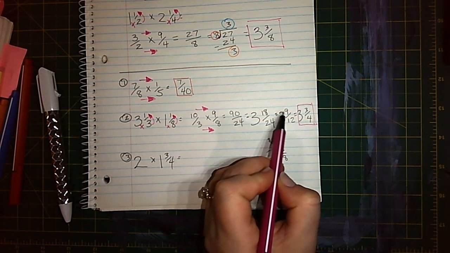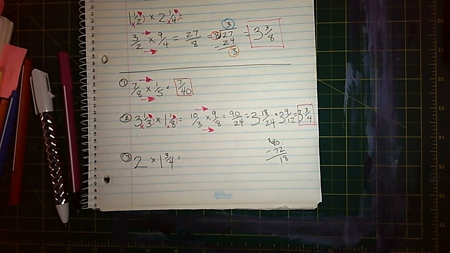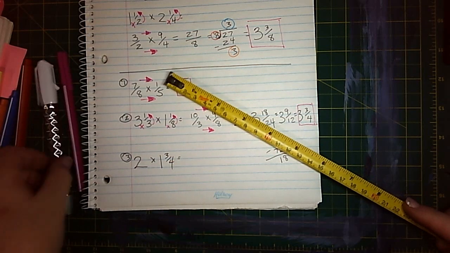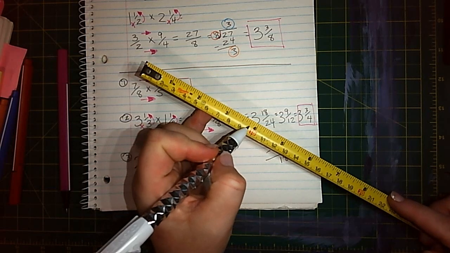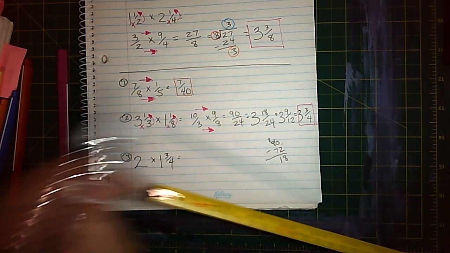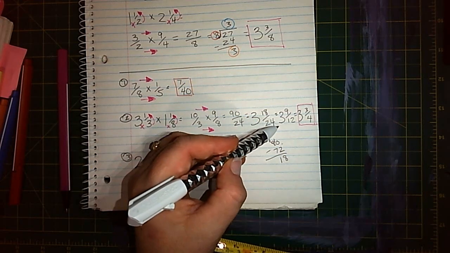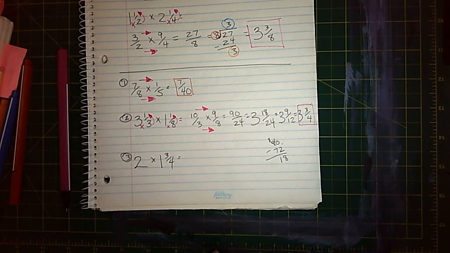It's awfully hard to also find 3 and 9/12, but I surely can find 3 and 3/4, right? There's my 3, 1/4, 2/4, 3/4. So I brought this into something more readable for my situation. All right?